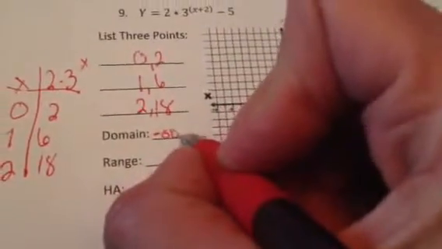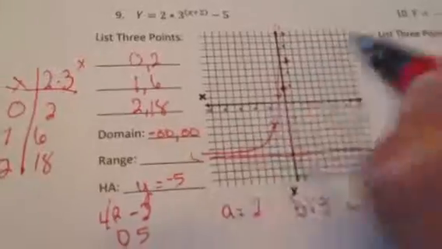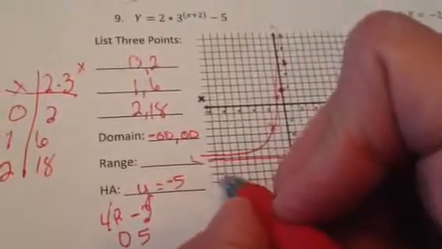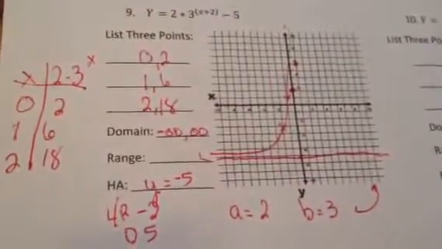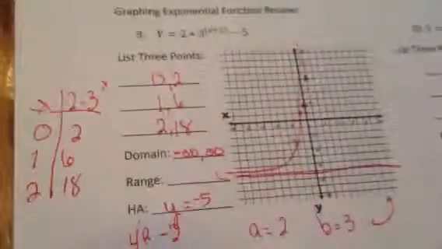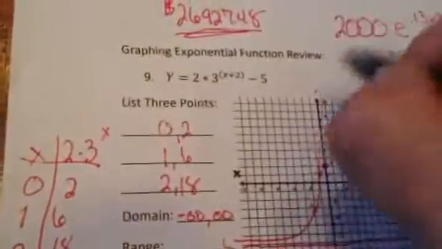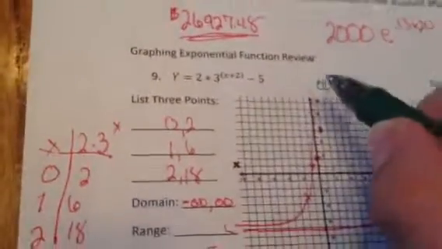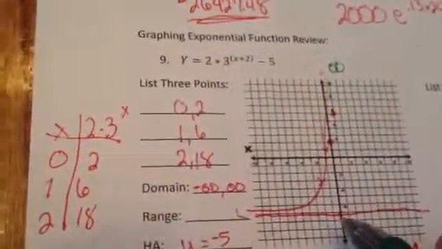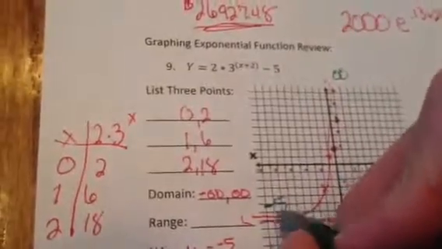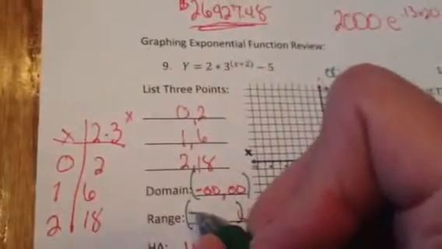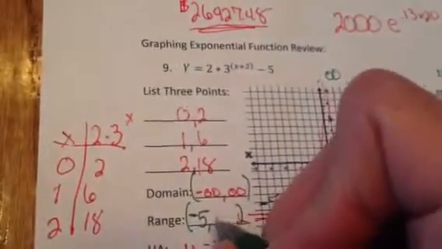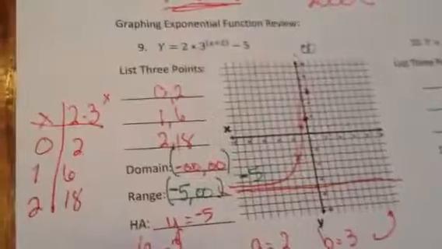Okay, so what's the domain? You guys, the domain on all of them is always negative infinity to infinity, because x over here is getting smaller, x over here is getting bigger. It's the range that's going to be the difference. So the biggest y is going towards infinity. But when it comes down, it's going to get closer and closer to -5 until it hits that wall. So when you write this, it's always the smaller on the left, so it's going to go -5 to infinity. And it's always parentheses on these.